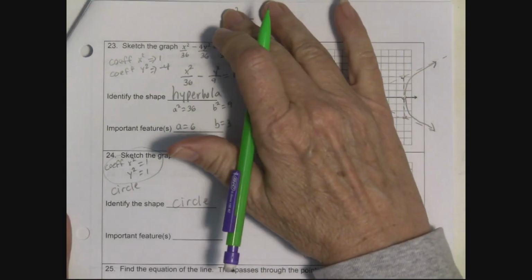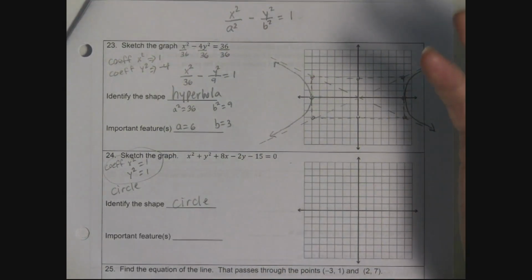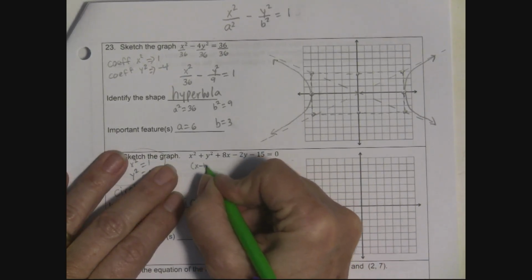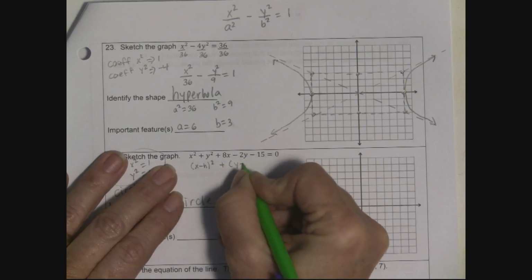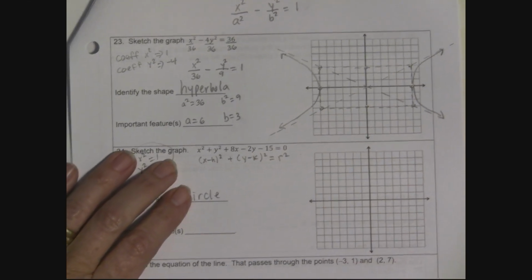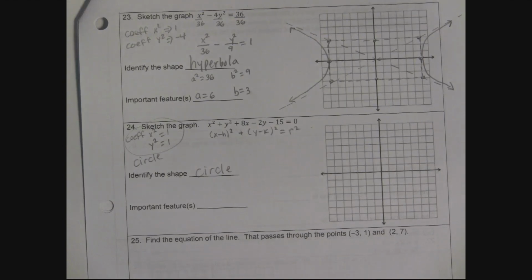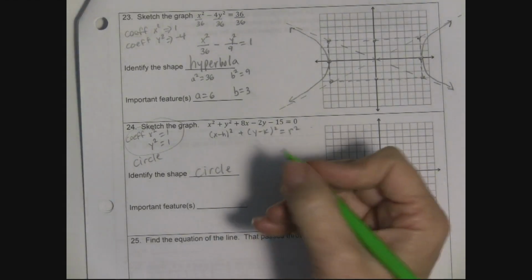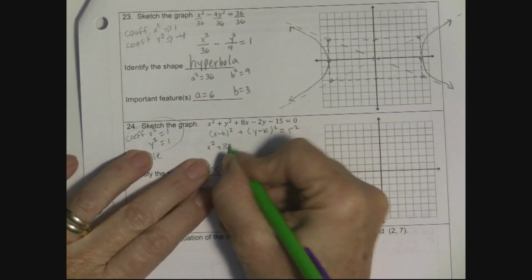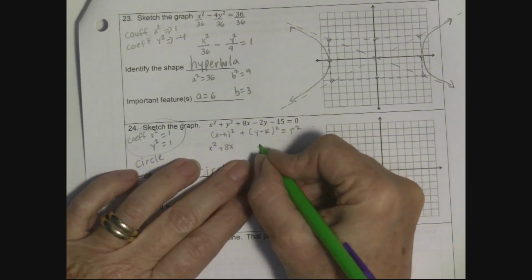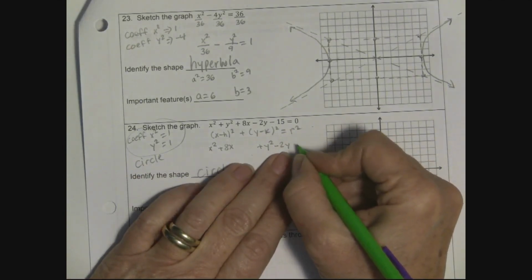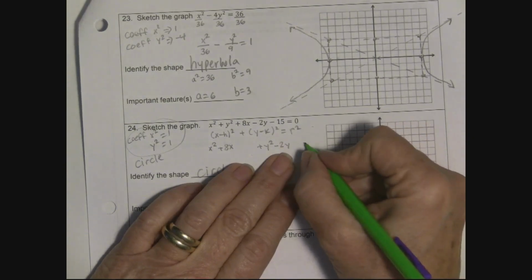So just like hyperbola had a standard form, circles have a standard form. Their standard form looks like this: x minus h squared plus y minus k squared equals, and then the radius squared on the other side. How you get them in that form is you have to complete the square. So you get the x squared plus 8x, and then you leave a little room for the c. And then plus y squared, and then minus 2y, and then you leave a little room for the c. And then you add 15 to the other side.